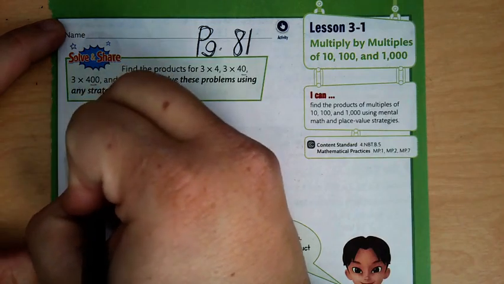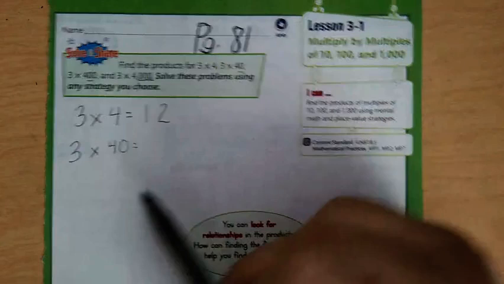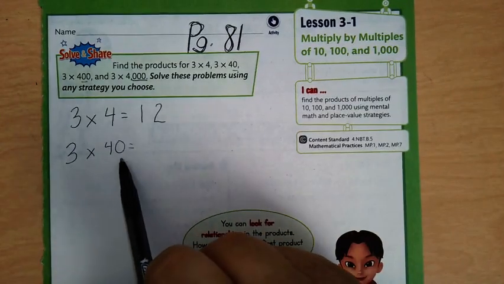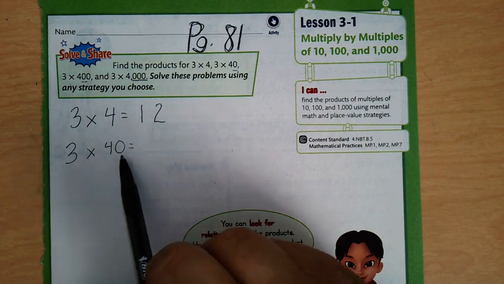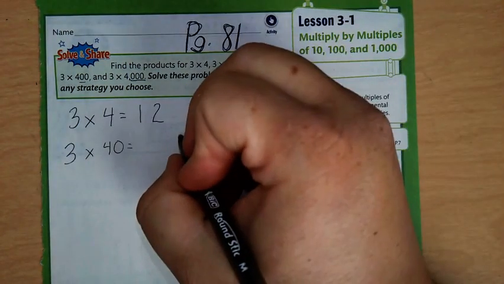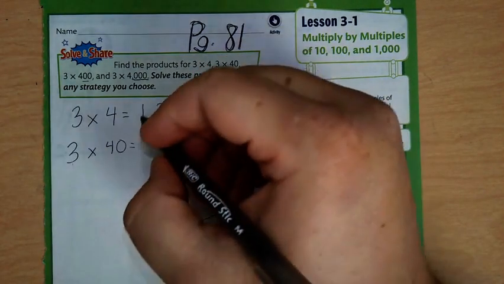So 3 times 40. When I do this, what I need to do is multiply my ones place first and then my tens place. So 3 times 0 is 0. And then 3 times 4 is 12.